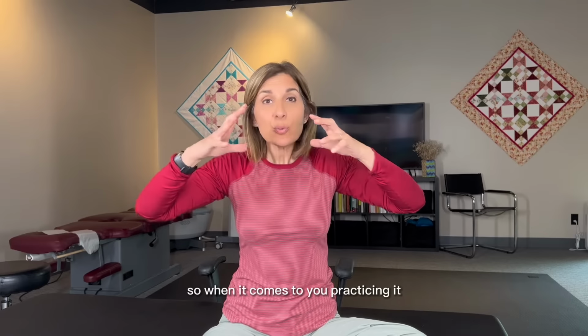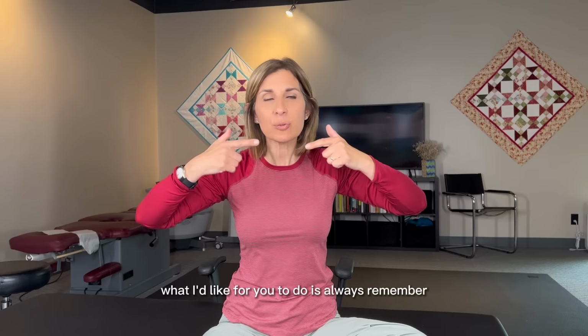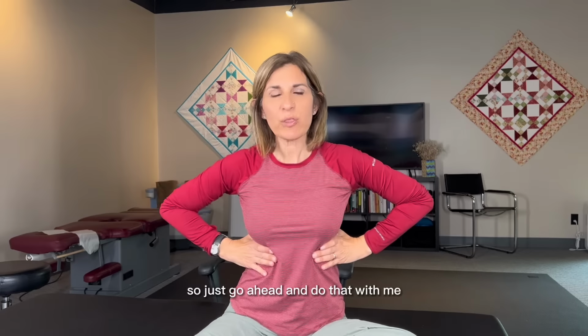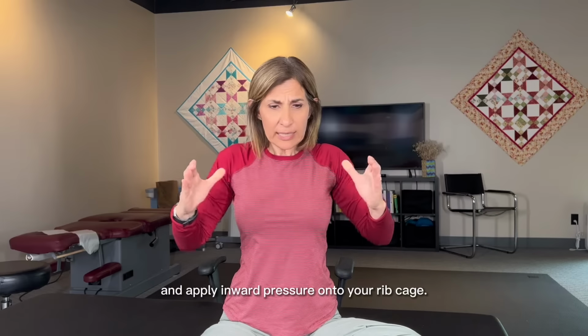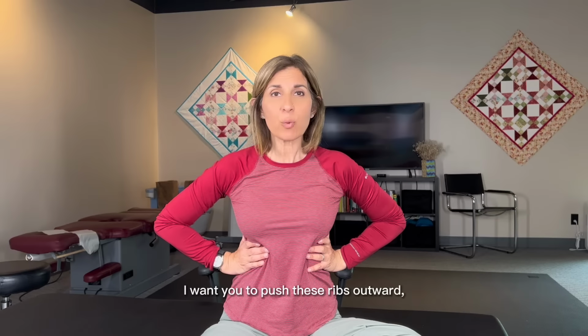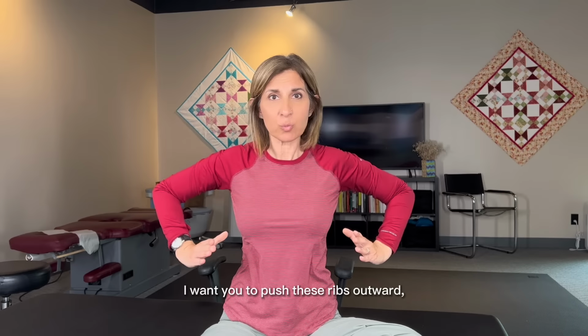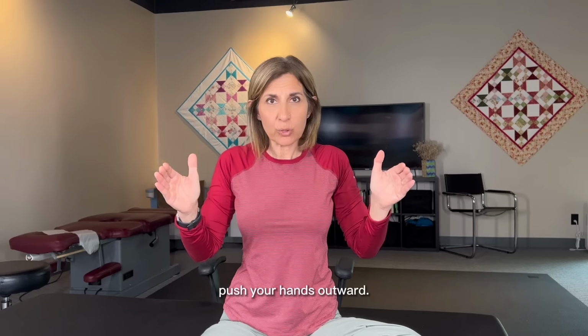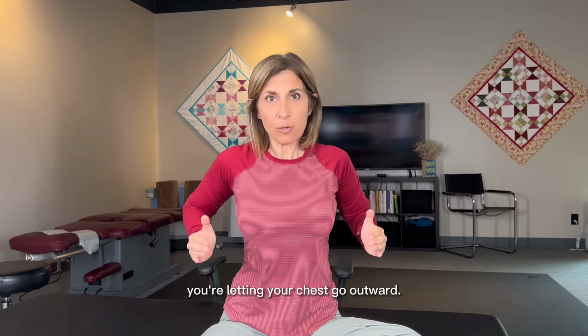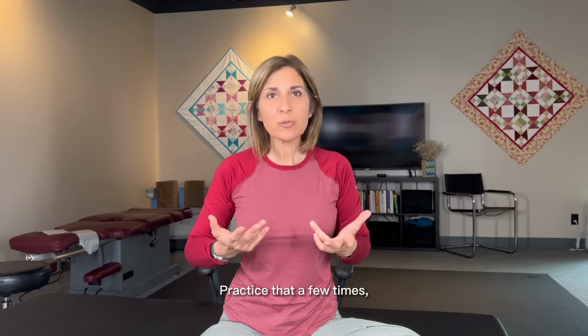When it comes to practicing it, what I'd like for you to do is always remember breathing through your nose, breathing in and breathing out. Place your hands on the sides of your rib cage. Just go ahead and do that with me. And apply inward pressure onto your rib cage. Now breathe through your nose, and as you're breathing in, I want you to push these ribs outward. Push your hands outward. Instead of letting your chest rise, you're letting your chest go outward. Practice that a few times.